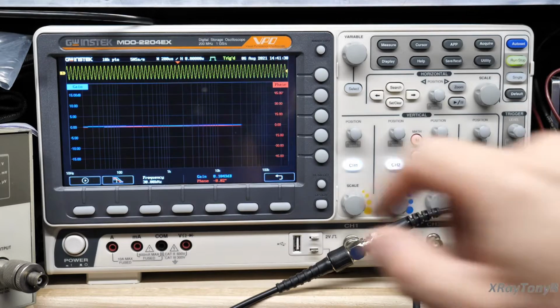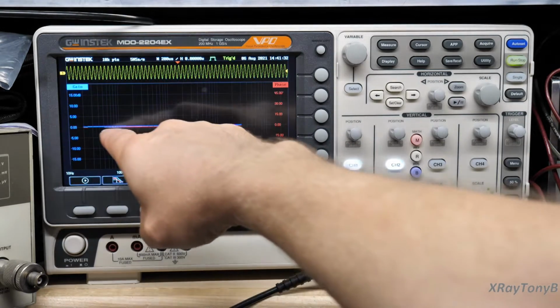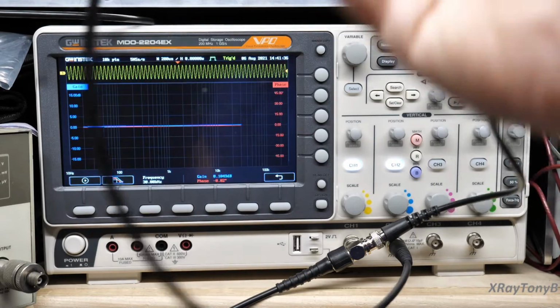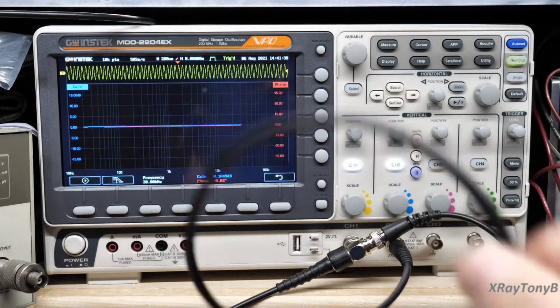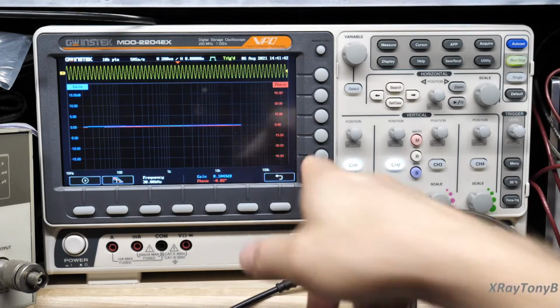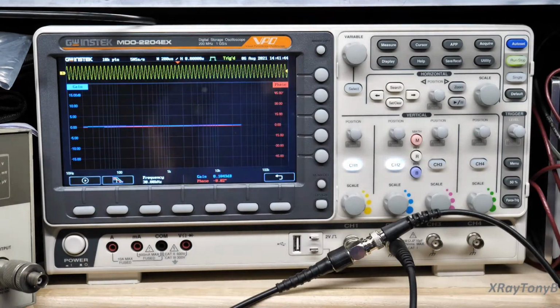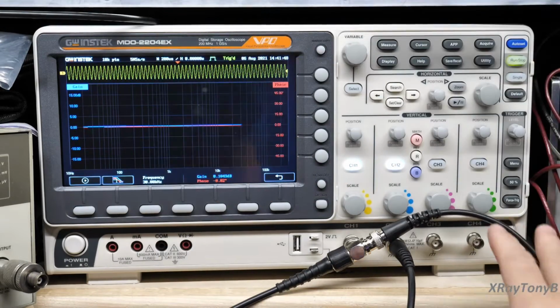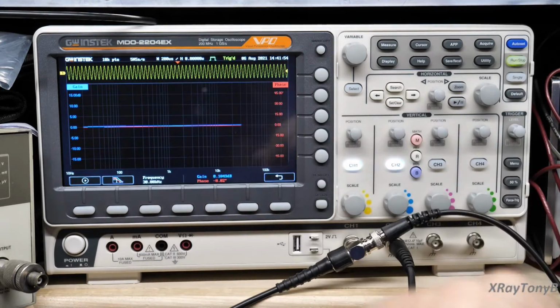Now notice the blue trace is showing the amount of gain. Well, of course, this is a piece of wire. It doesn't have any gain whatsoever, but it also does not have any loss, or at least none that can fit in this scale right now. Of course, everything has the tiniest bit of loss, but it's so small that for all intents and purposes, it's no loss. So this is a totally linear response curve.